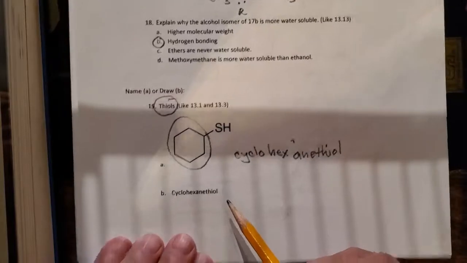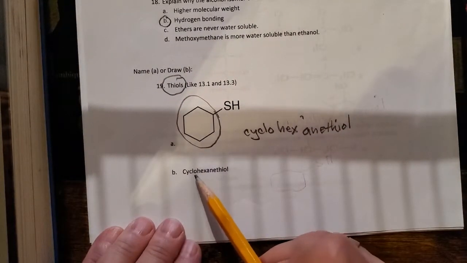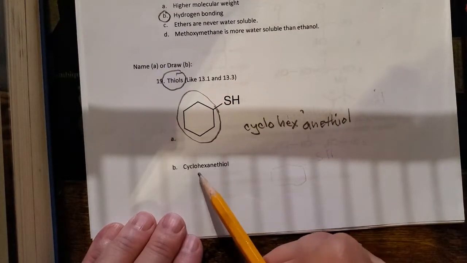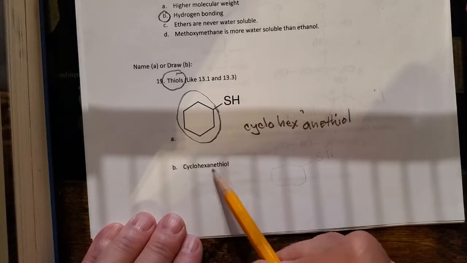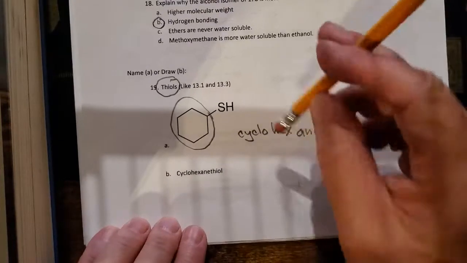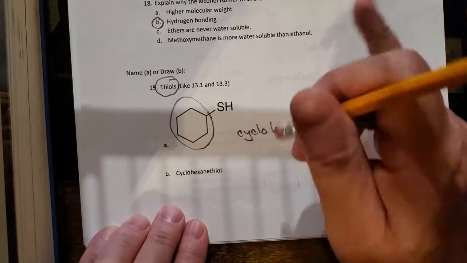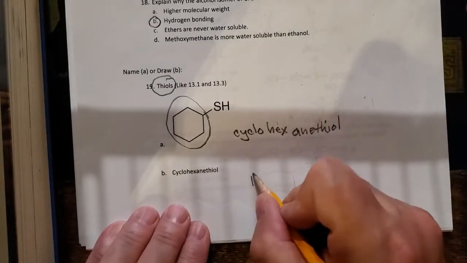Cyclohexanethiol. And you look down here and lo and behold, you see that's the same name we have here, cyclohexanethiol. That's the same thing we drew. So obviously it's going to be the same structure.